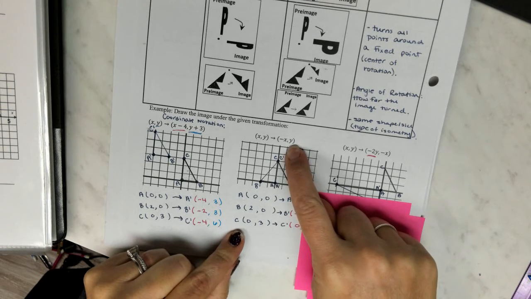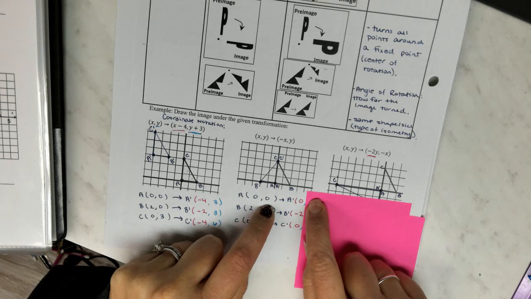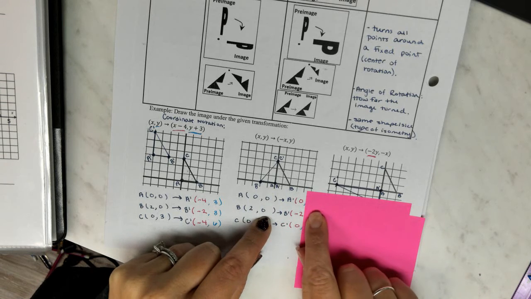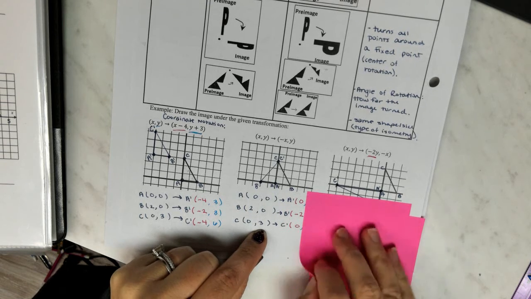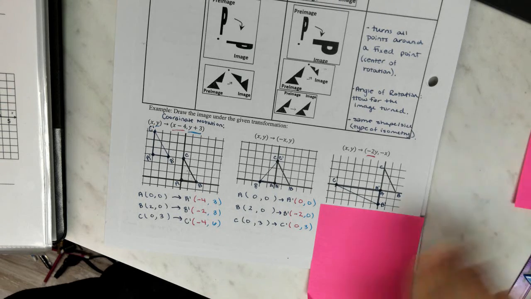When we get onto the y's, they are going to stay the same. So y was 0, so it stays 0. Y was 0, it stays 0. Y was 3, it's going to stay 3. So we have our a prime, our b prime, our c prime as points.